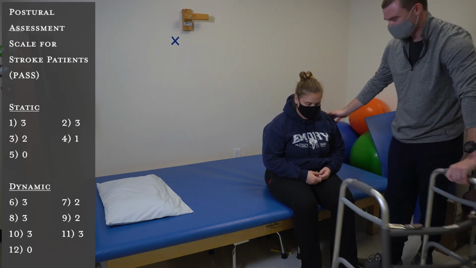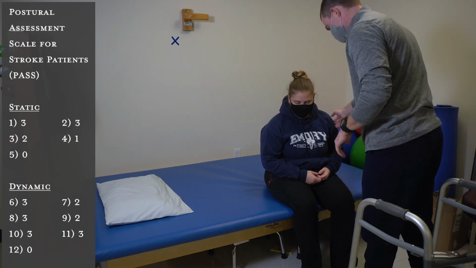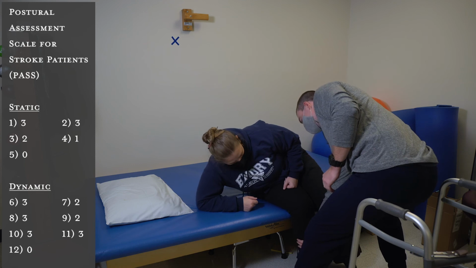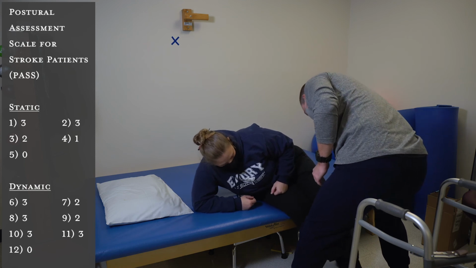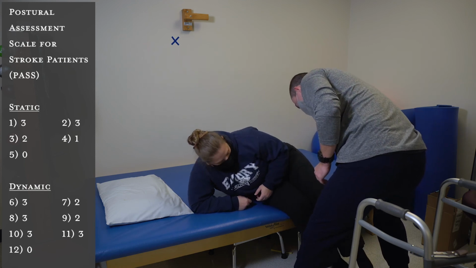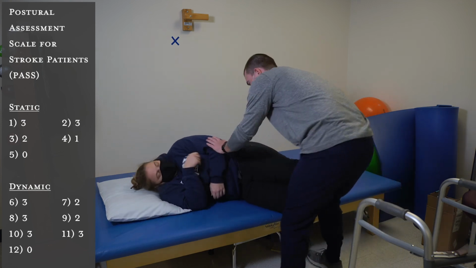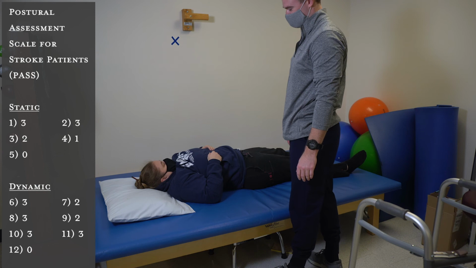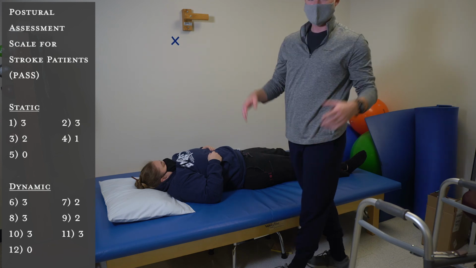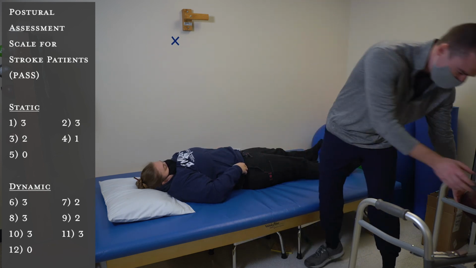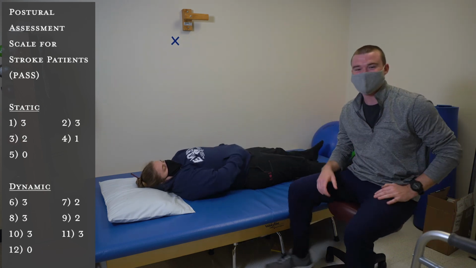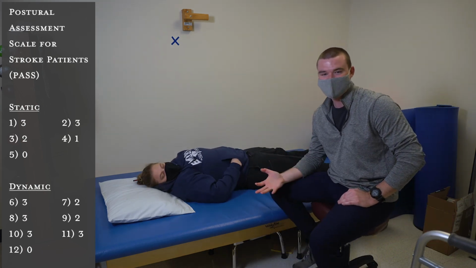Okay. And can you show me just how you get back into bed? I'll give you a little hand if you need it. Yeah, I might need a little help. Little hand? Yeah. Good. Okay. And then we'll roll onto our back. That's it. All right. Feeling okay? Yep. Okay. So that is a very brief and attempted demonstration of how to perform the PASS in clinic.